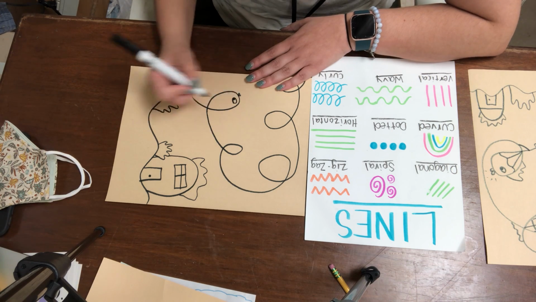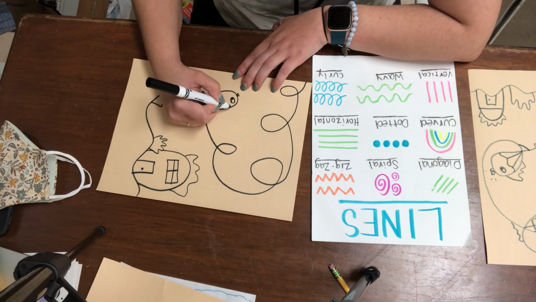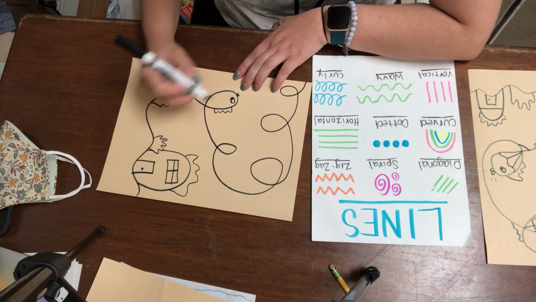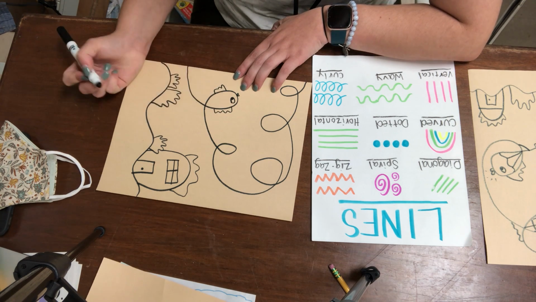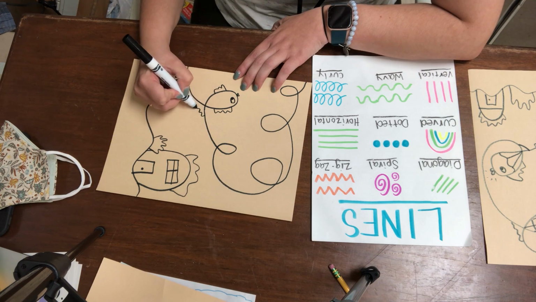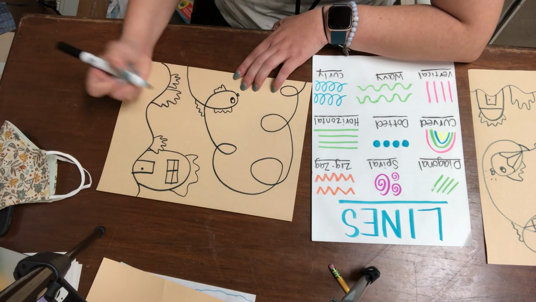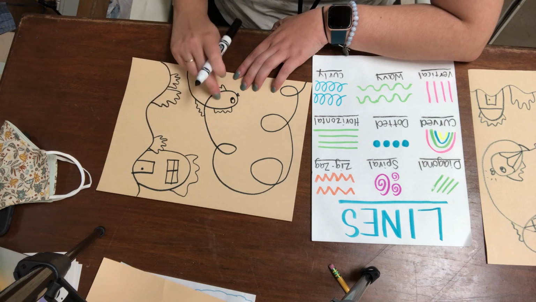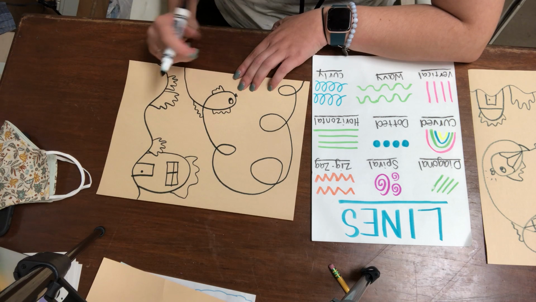And fish have these funny little lips at the front. They've got top fins. They've got bottom fins. And notice I'm just doing that by using my wavy line. And here's his tail. And now I can decorate my fish inside the loop-de-loop however I want.